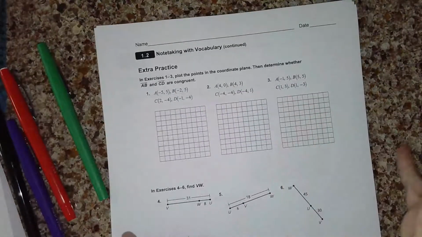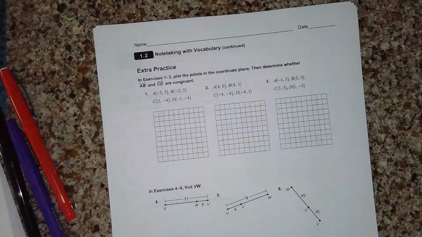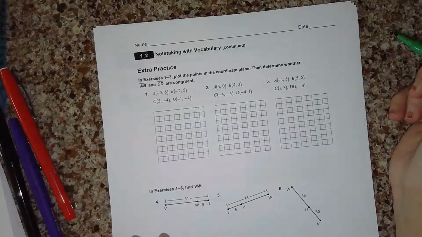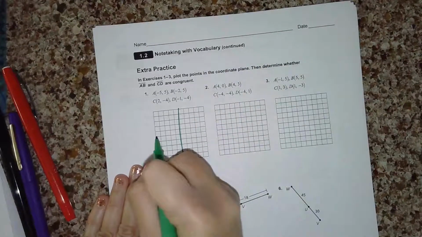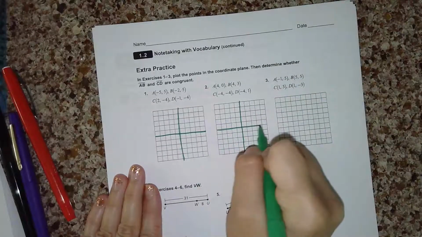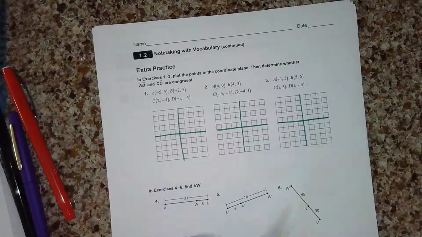All right, we are going to work through this extra practice page. So that's on page 11 in your student journal. It says, in exercises 1 through 3, plot the points in the coordinate plane, then determine whether AB and CD are congruent. The first thing I want you to do with a pen or pencil is draw your coordinate grid, your x-axis and your y-axis, so that we can graph these accordingly.